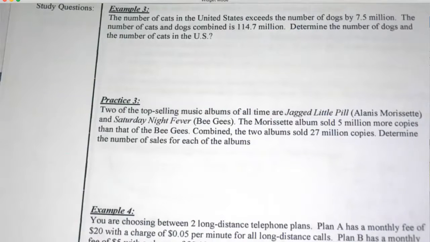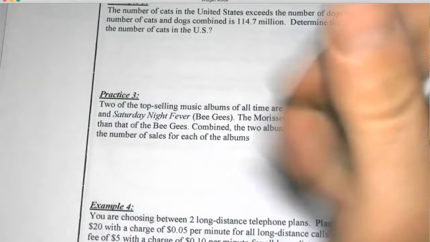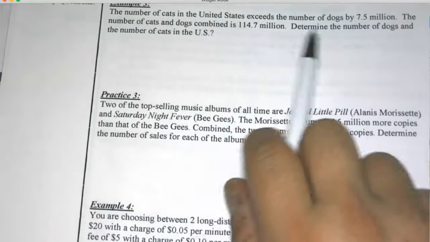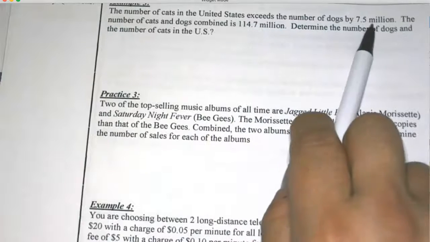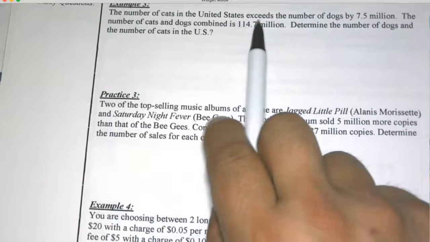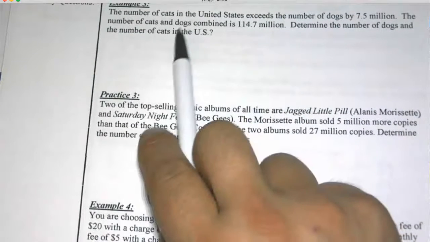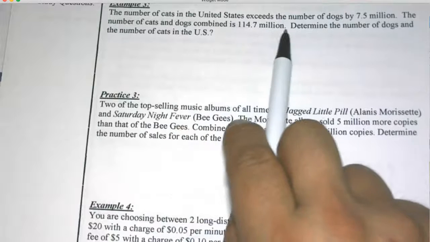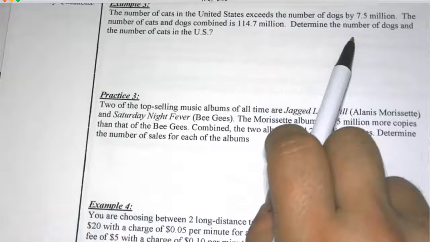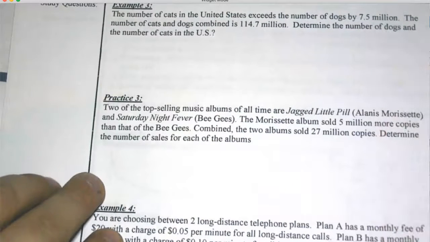So these next ones can be a little tricky, but just do your best to understand. So let's see, the number of cats in the United States exceeds the number of dogs by 7.5 million. That means there's more cats than dogs. The number of cats and dogs combined is 114.7 million. Determine the number of dogs and the number of cats in the U.S.